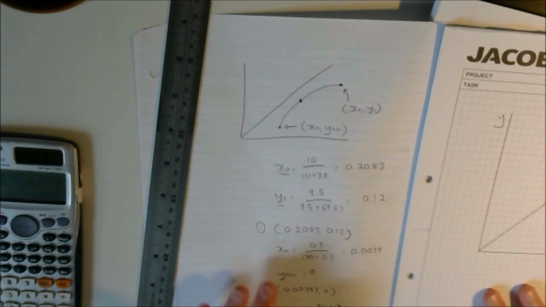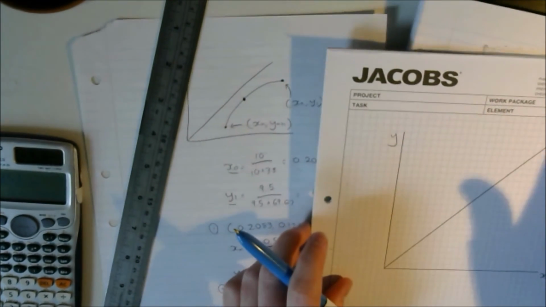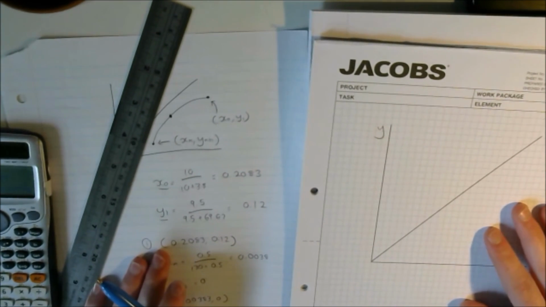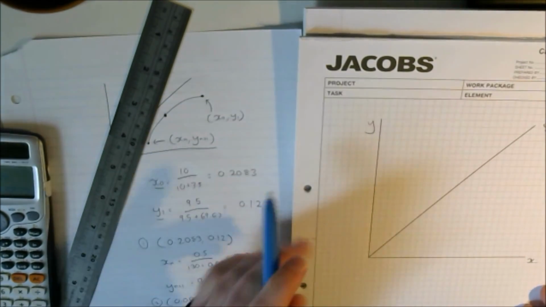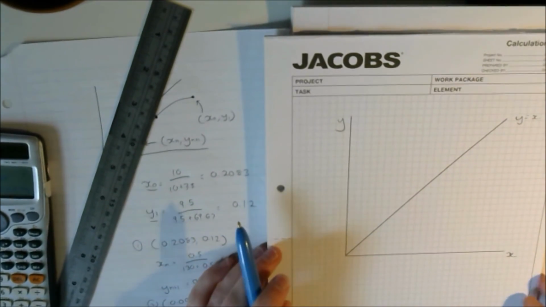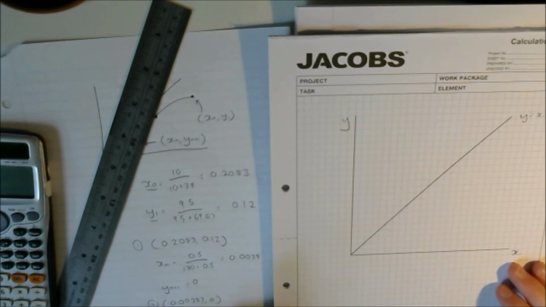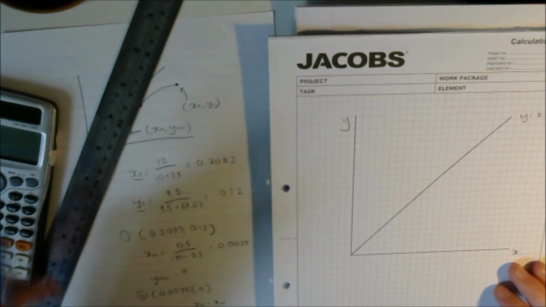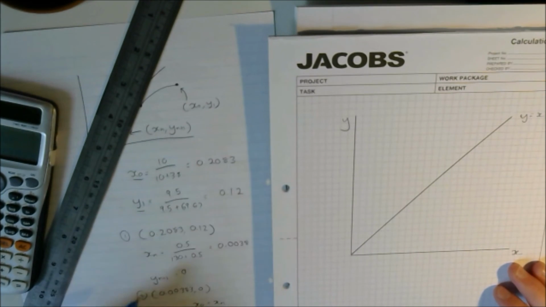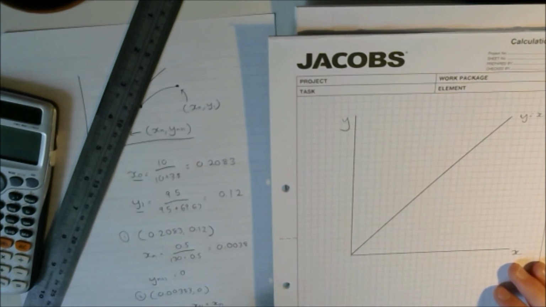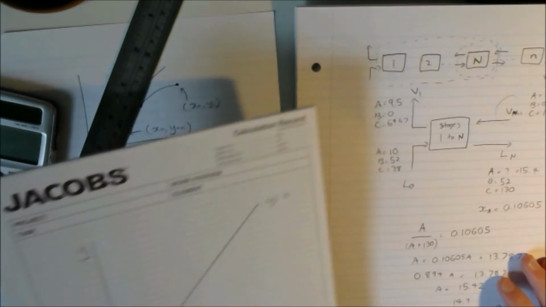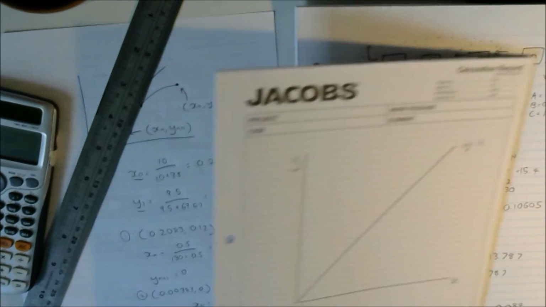Okay, so what I've done is I've got myself some graph paper, and I've simply drawn up the X and Y axes. I haven't labelled them yet, and you'll soon see why. Because if we look at the points that we need to draw, we've got 0.2, 0.1, almost 0, almost at our origin, and then the other point was 0.1, 0.084.